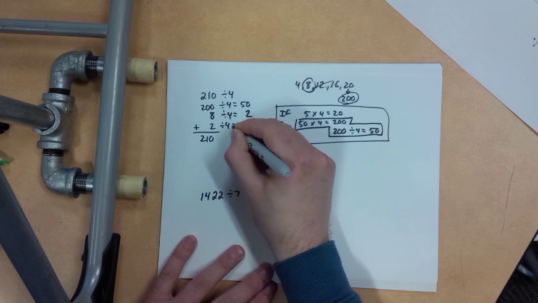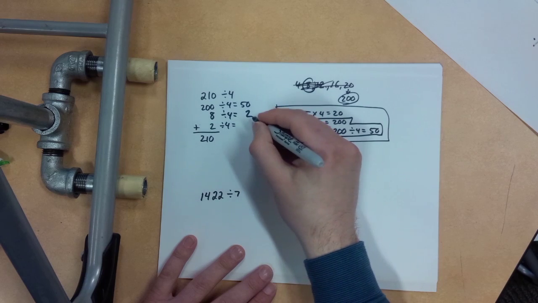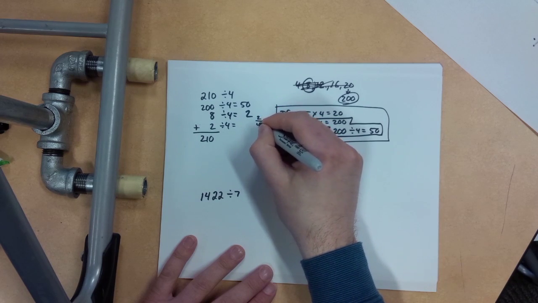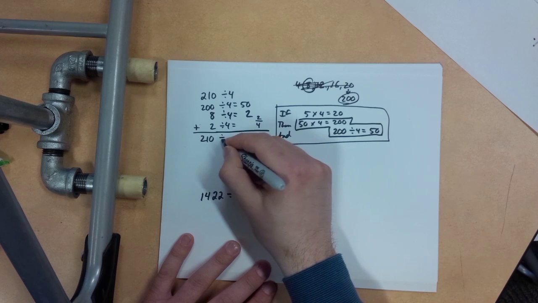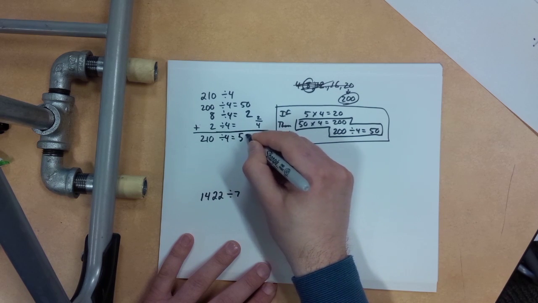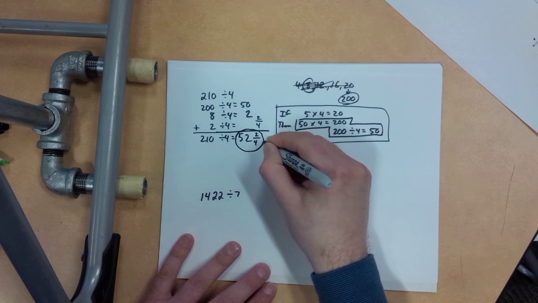2 divided by 4. Now 2 is too small. All these numbers are too big. So I'm just going to rearrange that furniture. 2 divided by 4. I didn't actually do a calculation there. So 210 divided by 4 equals 52, and 2 divided by 4, and you're good to go.